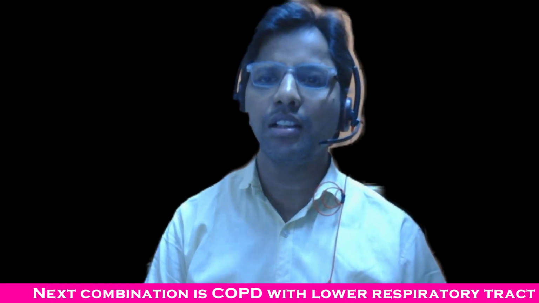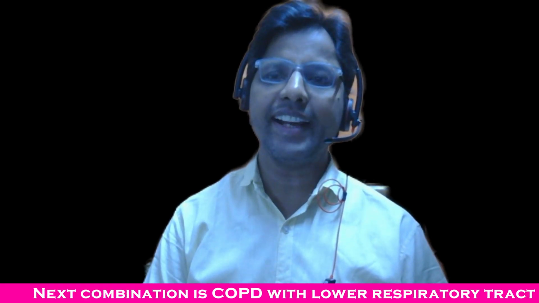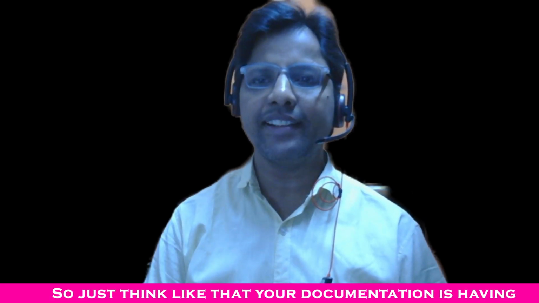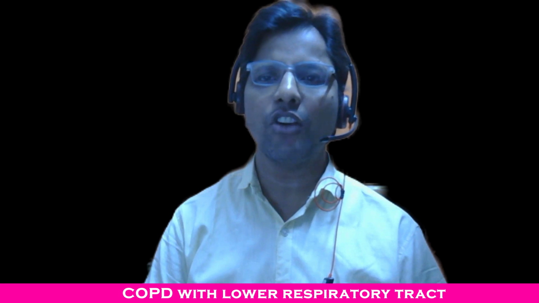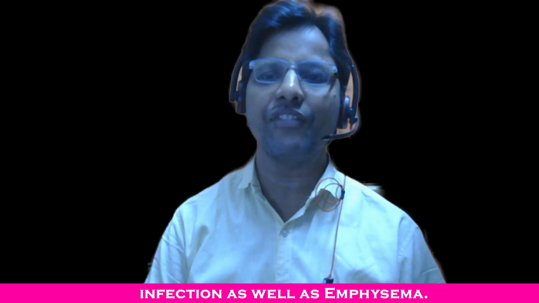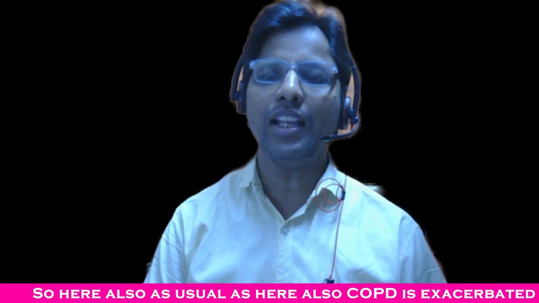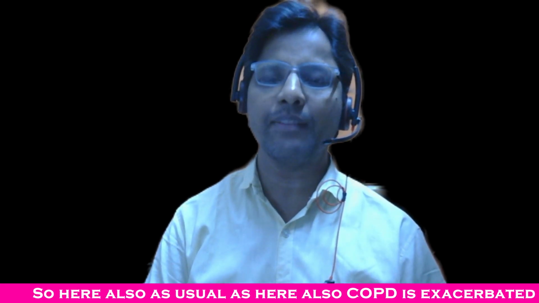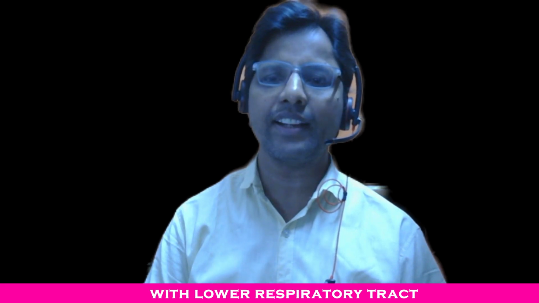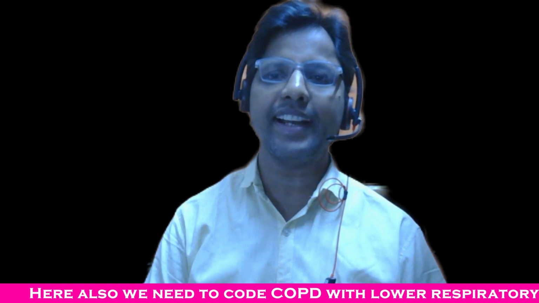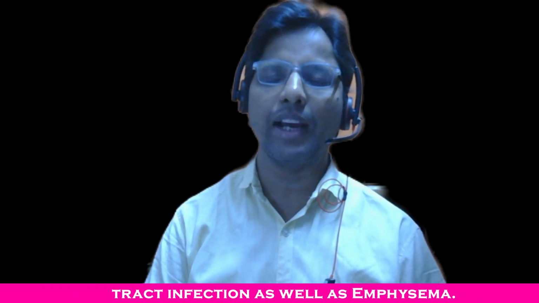The next combination is COPD with lower respiratory tract infection as well as emphysema. Just think that your documentation has COPD with lower respiratory tract infection as well as emphysema. How do we code this scenario? As usual, here also COPD is not unspecified, it is with lower respiratory tract infection. So we need to code COPD with lower respiratory tract infection as well as emphysema.